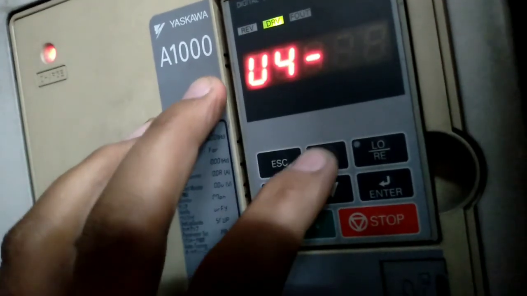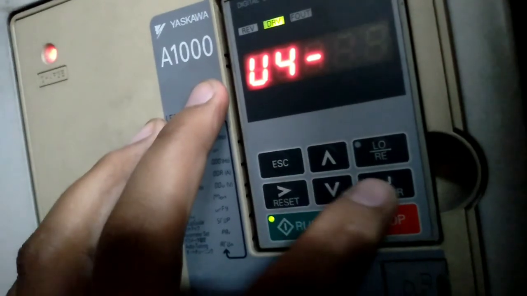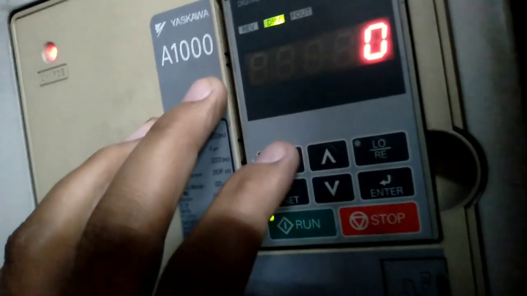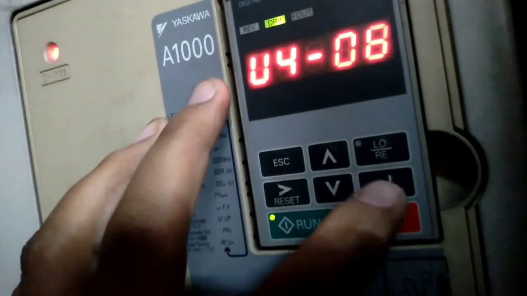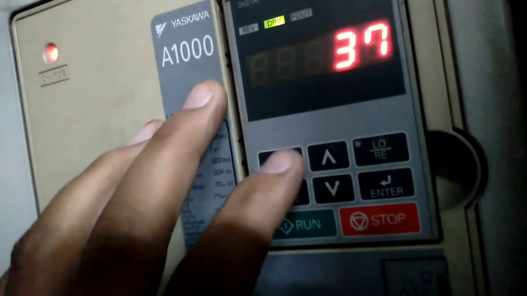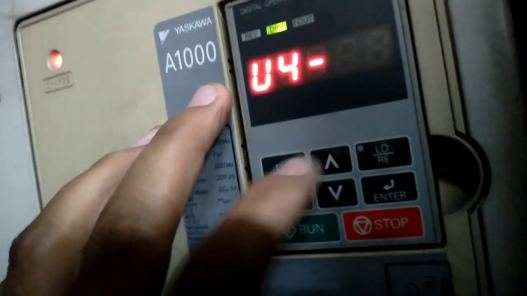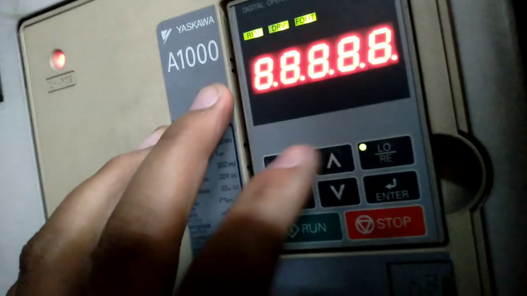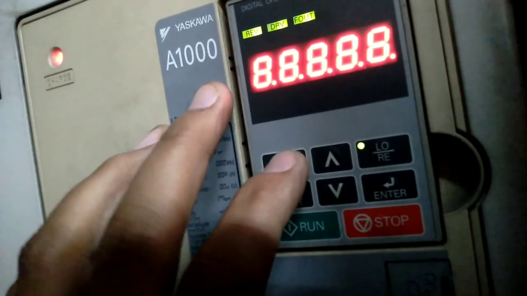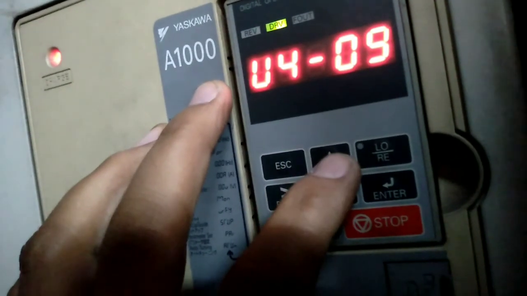So these monitor parameters are very important, not in Yaskawa alone, but in all the drives, whether it is Siemens, Parker, KB, Danfoss, Stober, Telemecanique, Baumuller, B&R.